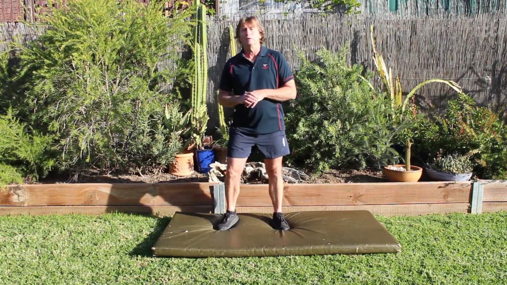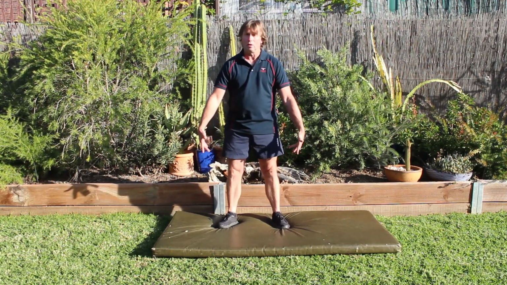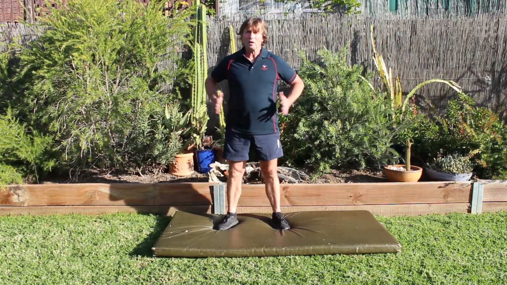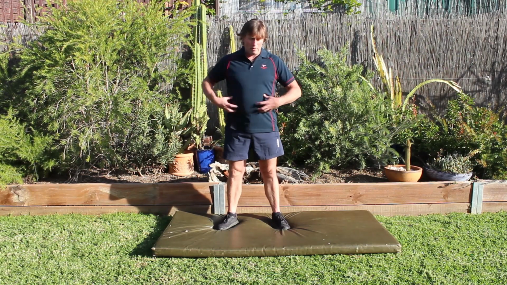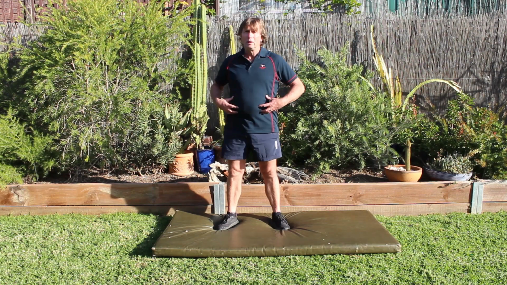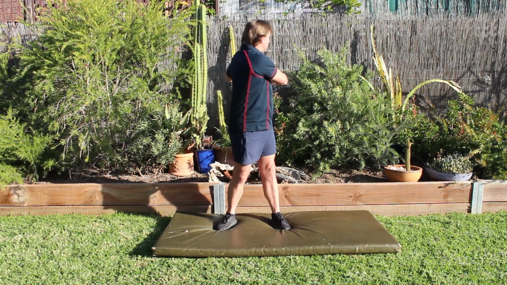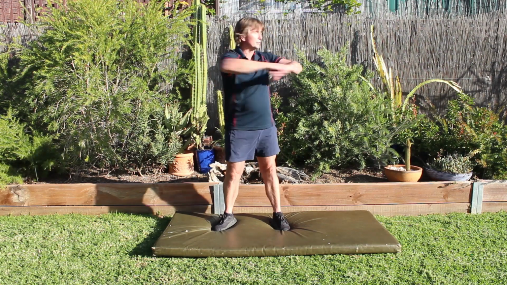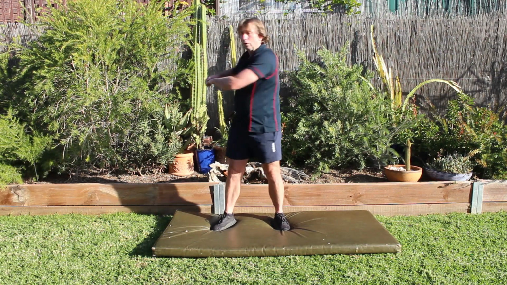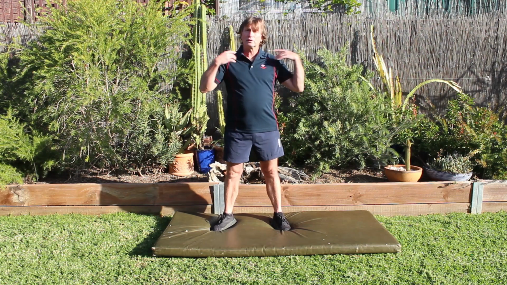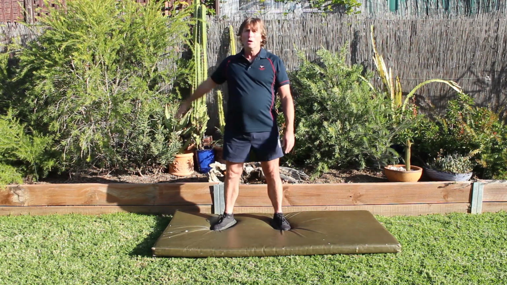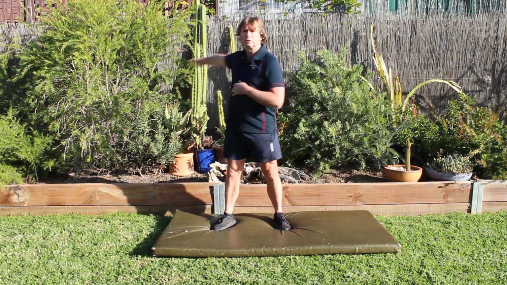So that's working on basically up to here. An active stretch for our torso would be turns, moving into your range of motion, but don't bounce through that range of motion. We're doing an active stretch through here. That's also stretching our shoulders. We've already done some shoulder stretches.